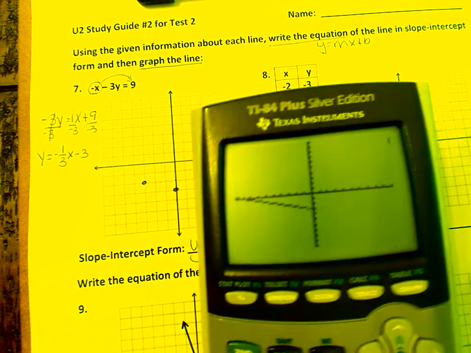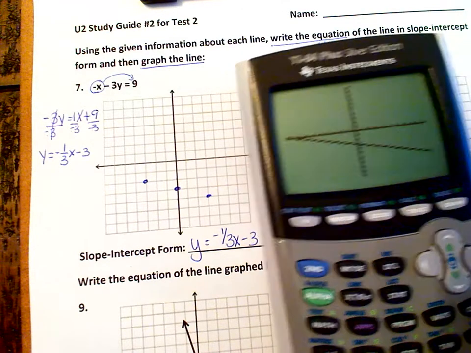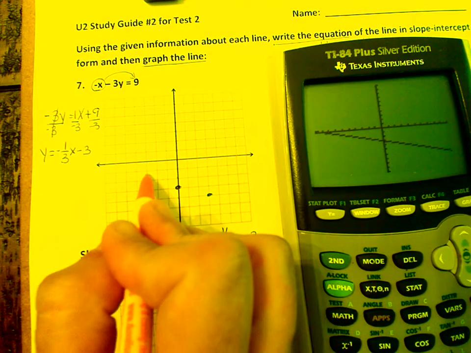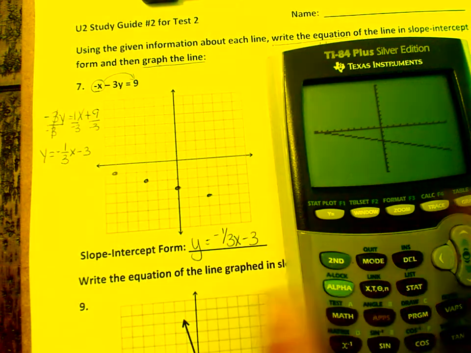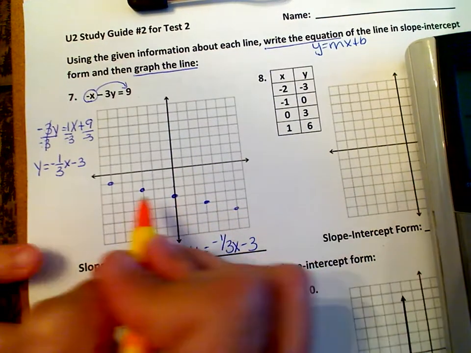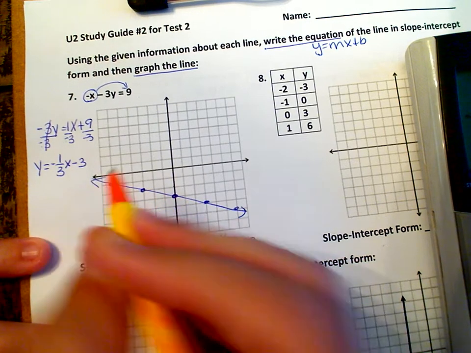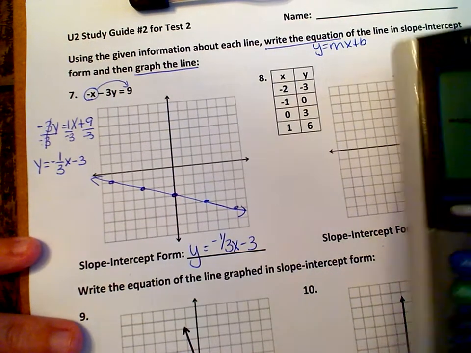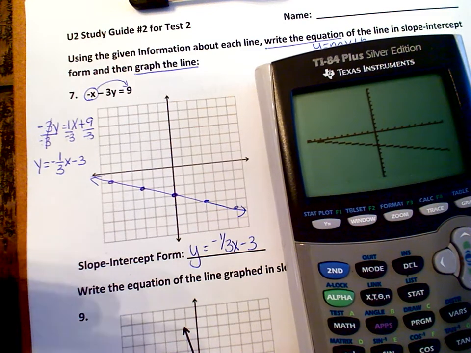You hit graph and look at the line that's graphed. Does that look similar to what you have? Yes. I'm going to go up 1/3 again, and I'm going to go down 1/3 again over here. Okay, you just need at least 3 points to get a good graph. Okay, but double check it. Look, they look the same. That way you know that you've done it correctly.